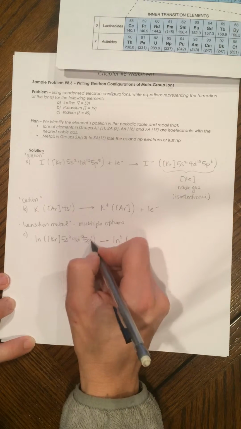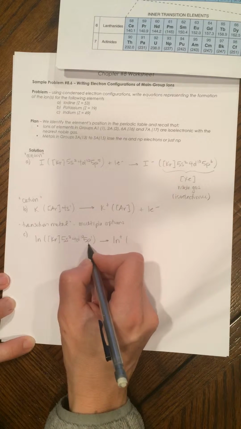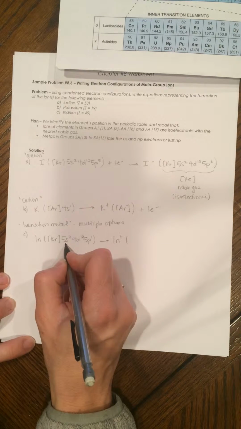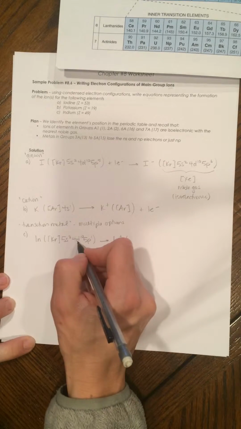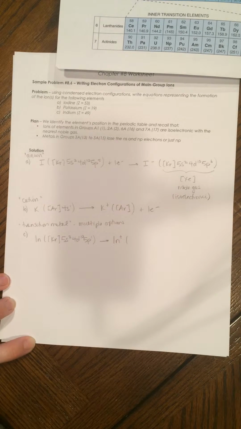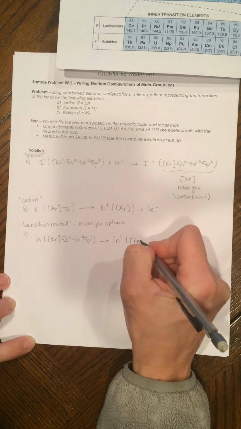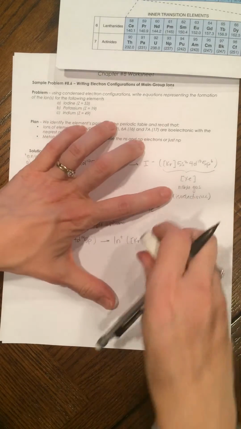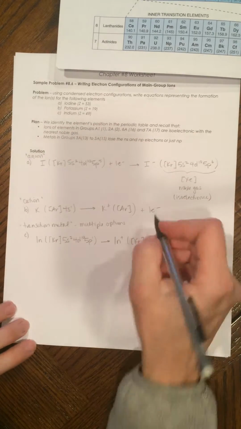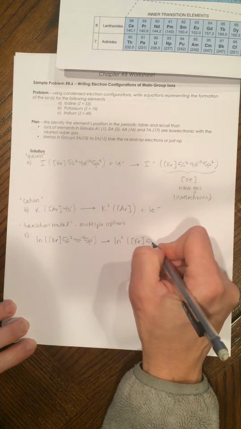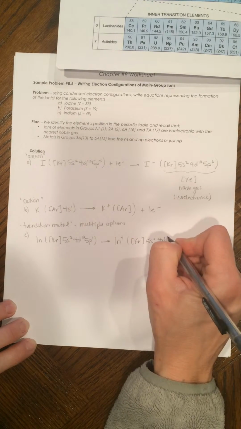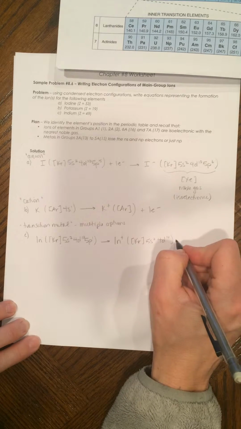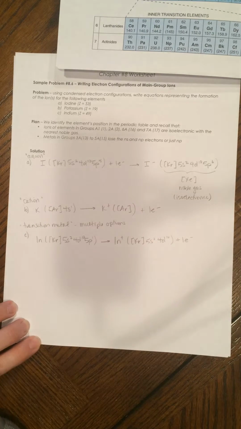Well, hopefully it makes sense that we're going to get rid of this single p electron, because then the s orbital is still filled with 2 electrons and the d orbital is still filled with 10 electrons. So again, that's going to be krypton plus 5s2. So that 5s2 is still filled, and then 4d10, and then we've lost an electron.